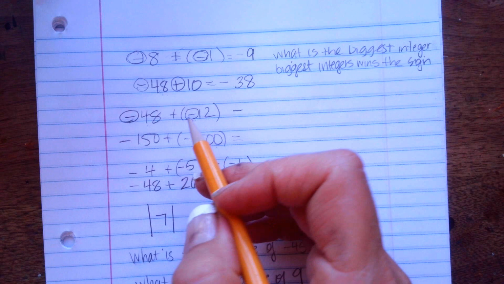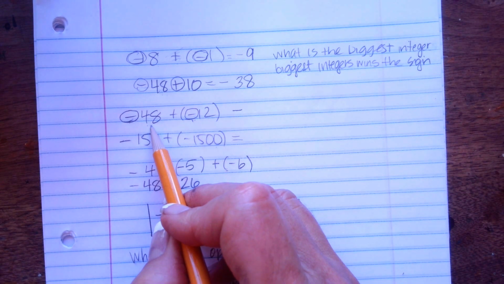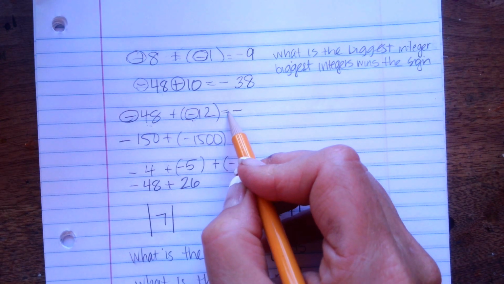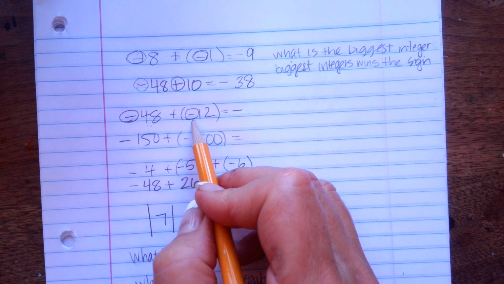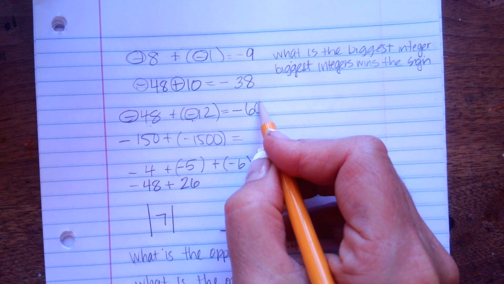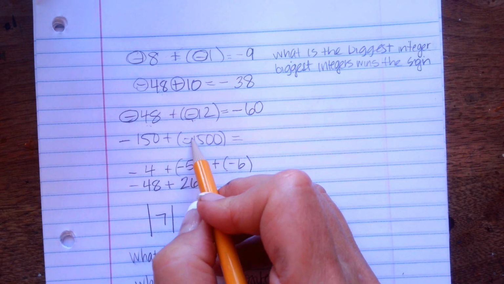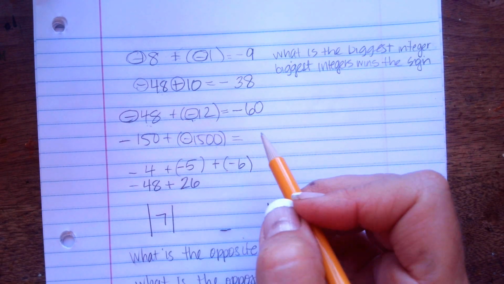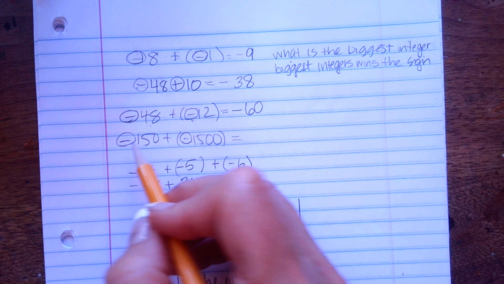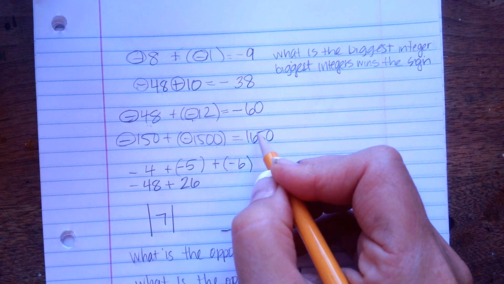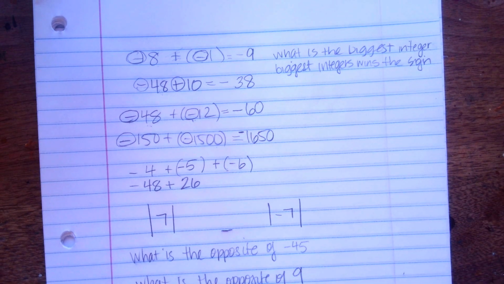Okay. Biggest integer wins a sign. My biggest integer is 48, so my answer is going to be negative. I have a negative and a negative, so I add my integers together. It's 60. Biggest integer wins a sign. My biggest integer is 1500. I have a negative and a negative, so I add my integers together, and my answer is negative.